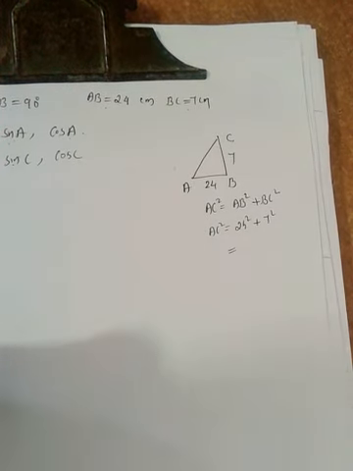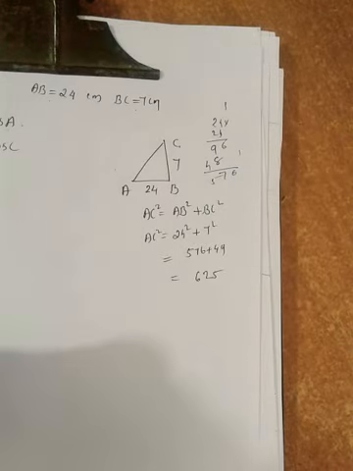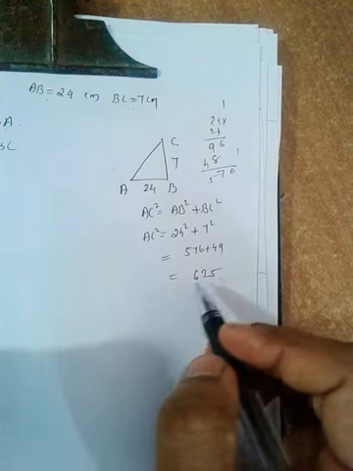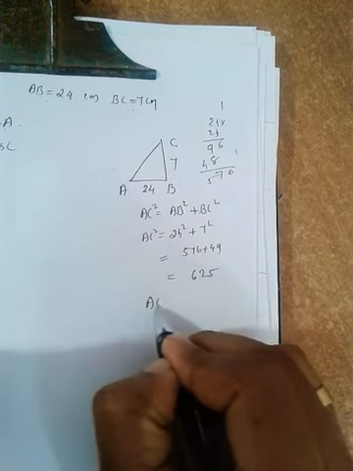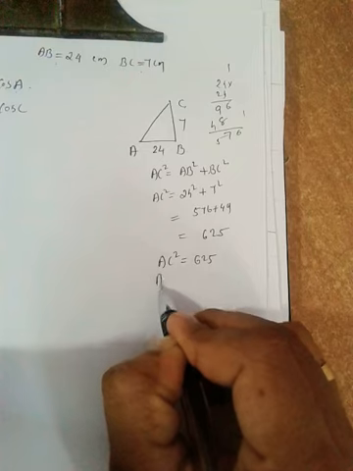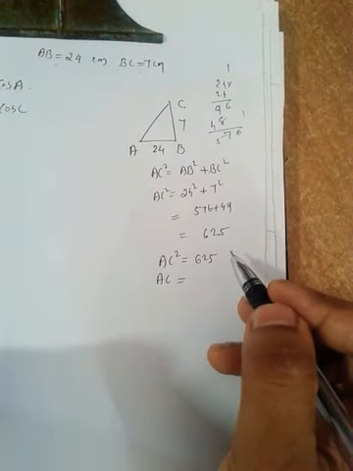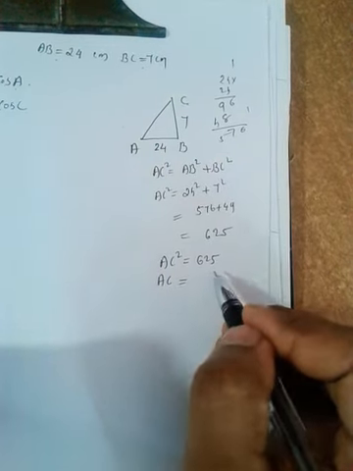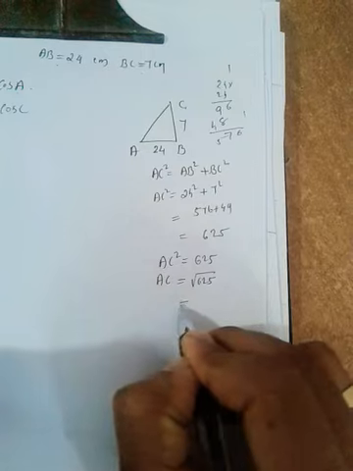24 square, just calculate the value of 24 square. See, the value of 24 square is 576. Then 7 square is 49. So when you add, it becomes 625, no? Yes, when you add, we get the sum 625. So this is AC square. AC square we got as 625. Then what will be AC? Can you tell me that? AC will be the square root of this. That means square root of 625. What is the square root of 625?